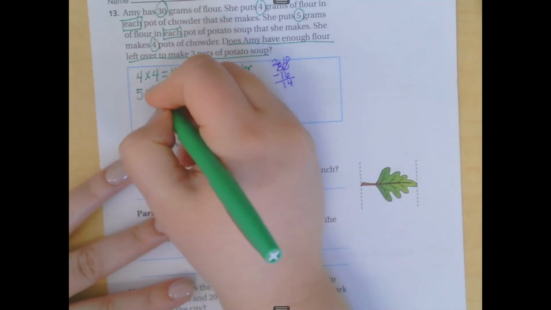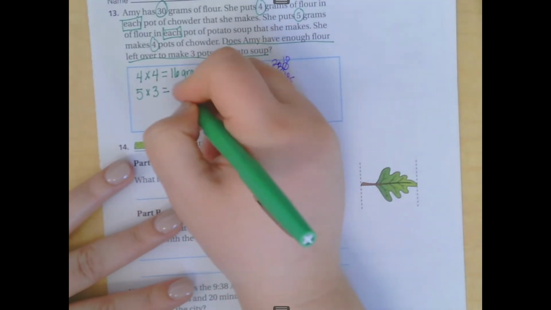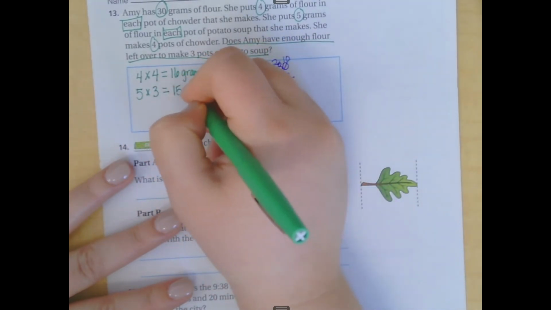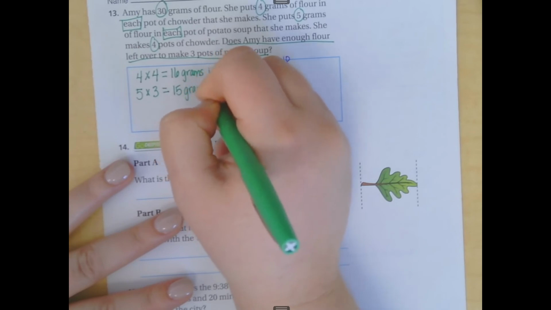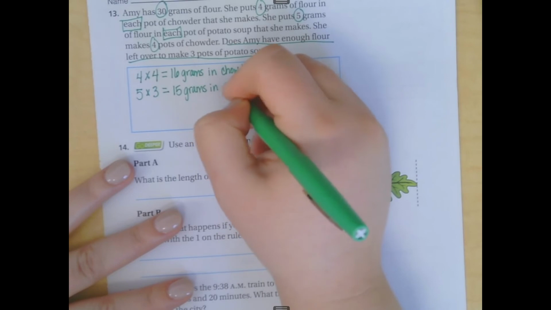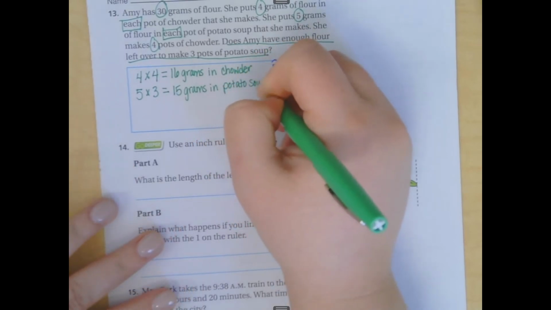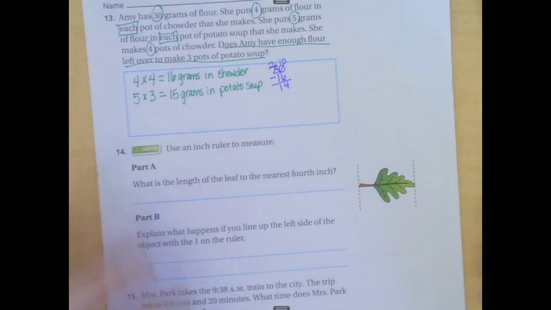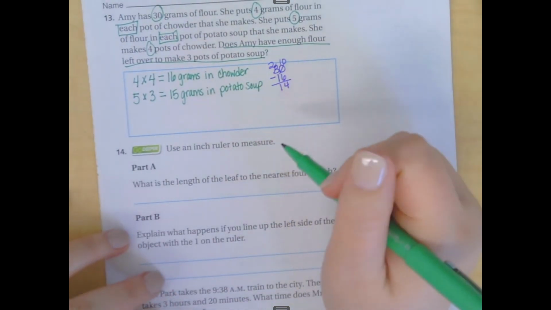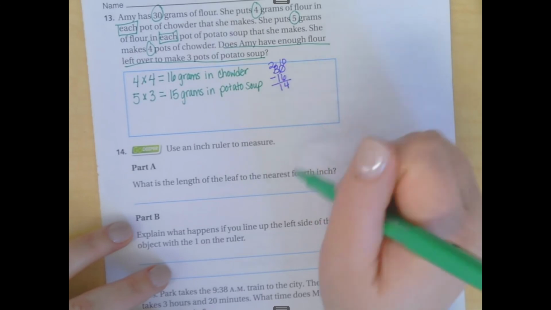So 5 in each of the 3 pots. 5 times 3 would be 15 grams for potato soup. Okay. Now, does she have 15 grams? 30 minus 16 is 14.